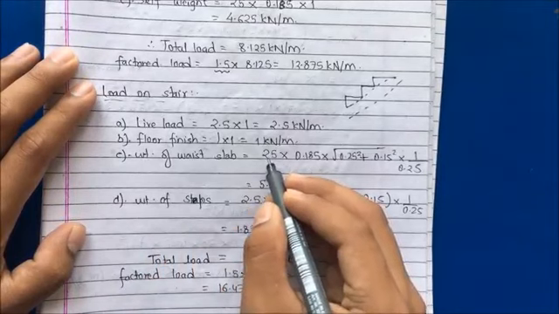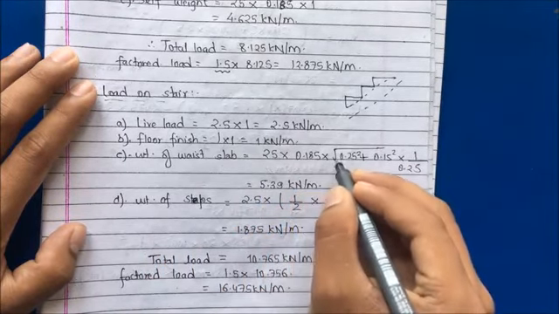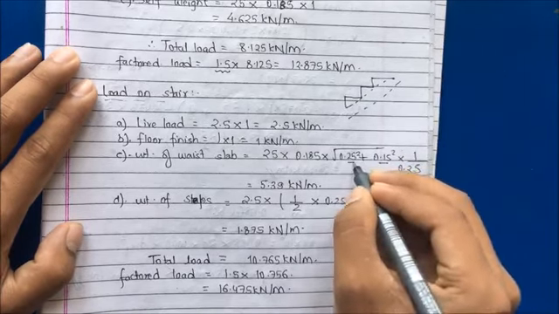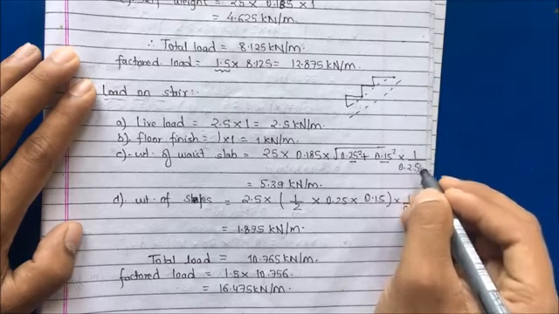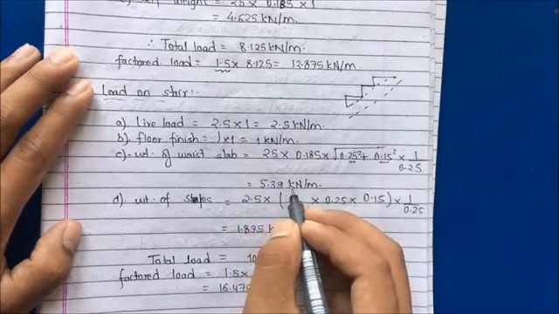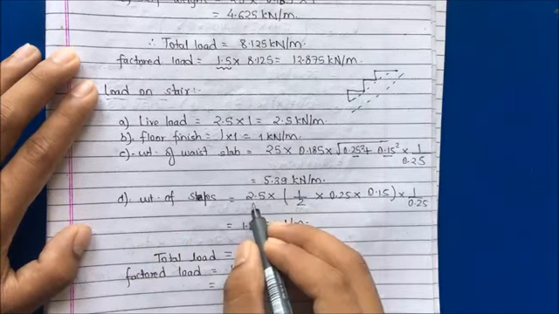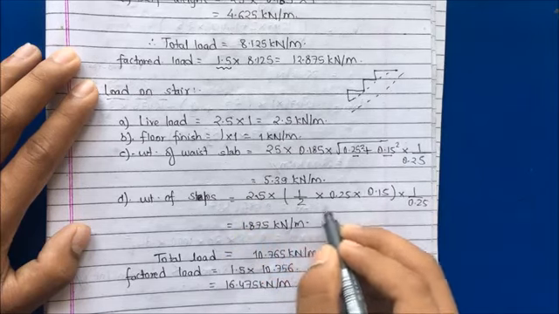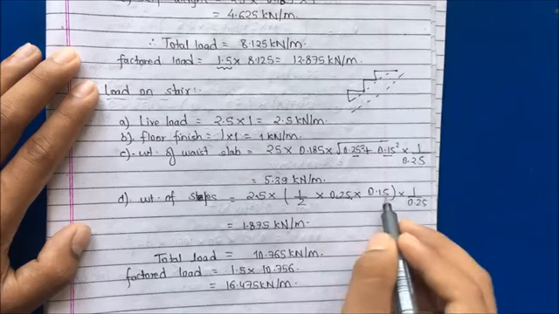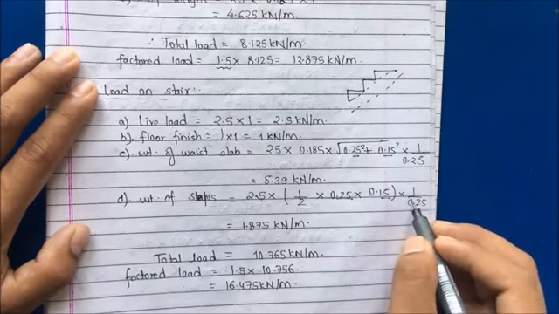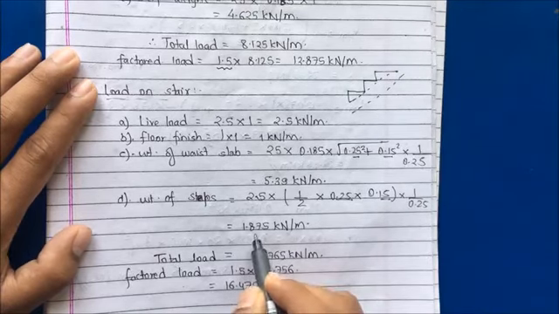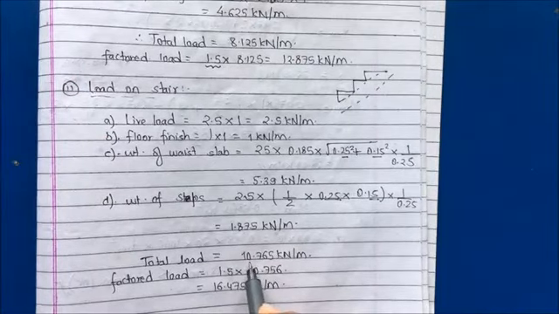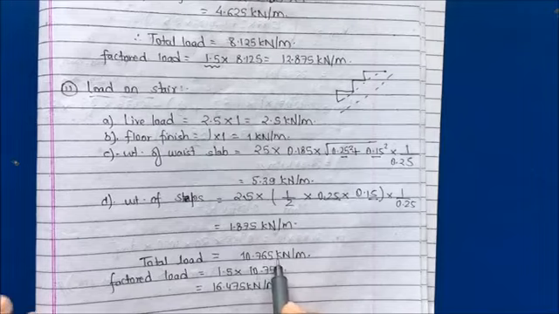Weight of waist slab is equal to 25 into 0.185, which is the depth, into the hypotenuse, so square root of 0.25 square plus 0.15 square, this is tread, this is riser, into the tread width, this is 0.25, so this comes as 5.39 kilonewton per meter. Similarly, weight of steps: 25, this is the unit weight of concrete, into 1 by 2 into, this is the area of the triangle, that is tread and riser, into 1 by 0.25, which is per tread, so this comes as 1.875 kilonewton per meter. Finally, total load on stair or steps is equal to 10.765 kilonewton per meter.